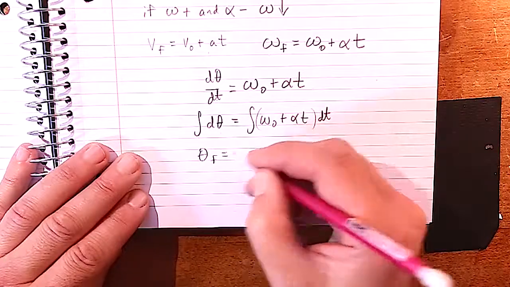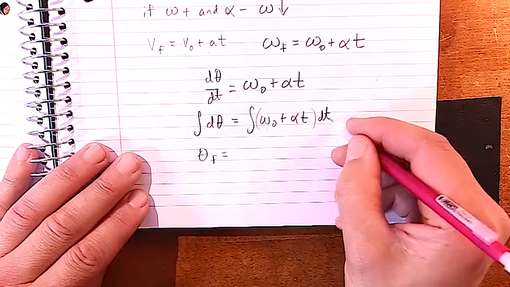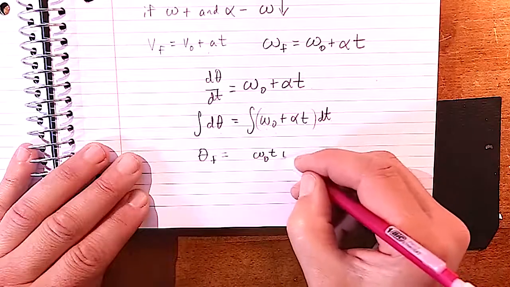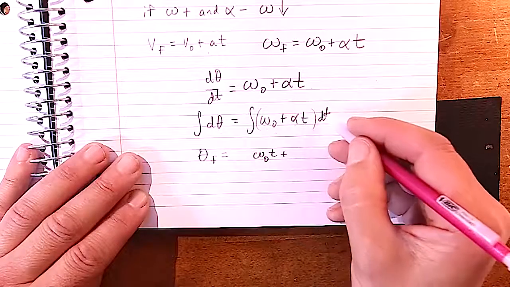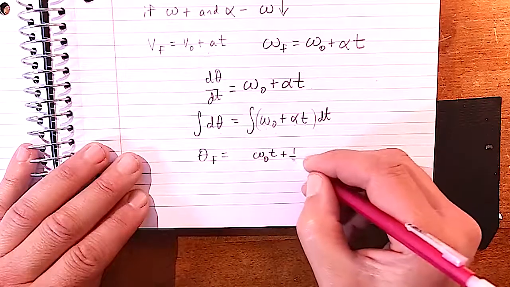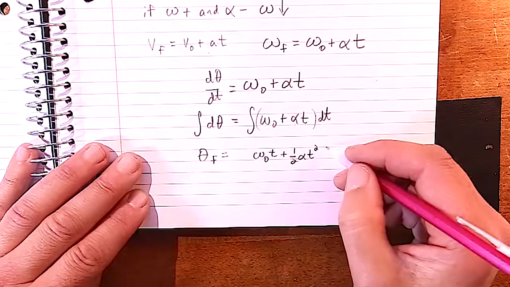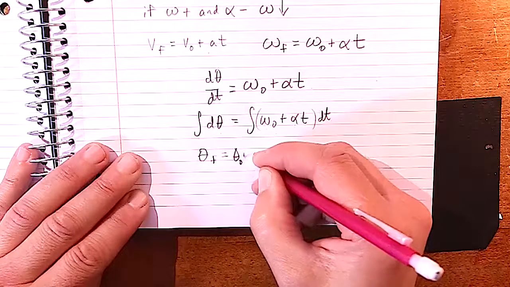And that would be equal to the integral of omega initial dt would become omega t, plus, and then take the integral of alpha t with respect to time, so that would be 1/2 alpha t squared. And then we have our constant, and our constant would be our initial position.